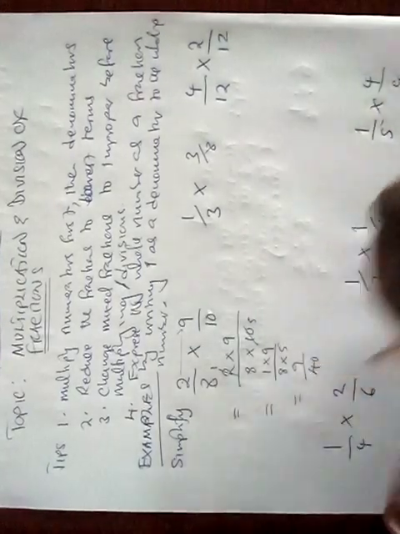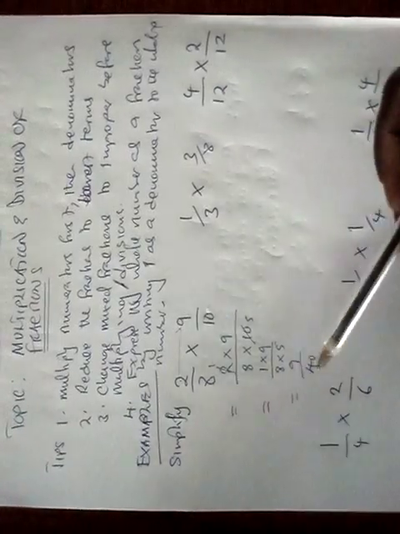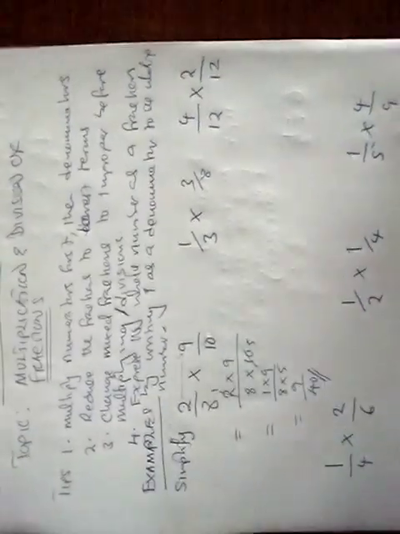So this is 40. So what else can go into 9 and 40 without leaving a remainder? 2 cannot go into 9, but 2 can go into 40, so we can't use it. 3 can go into 9, but 3 won't go into 40 exactly. So this is the answer.